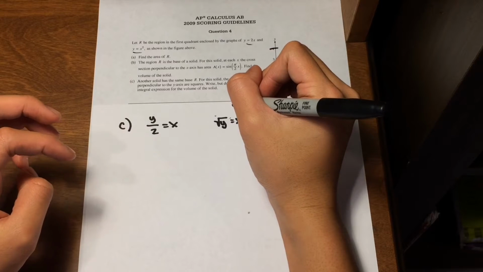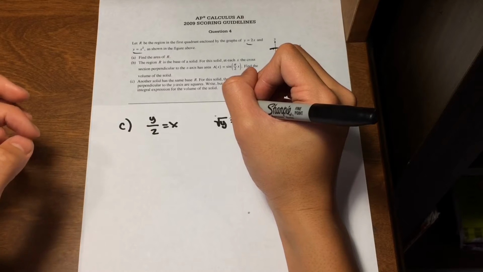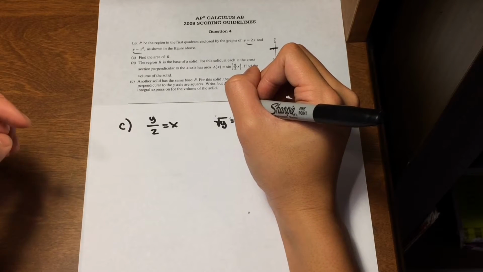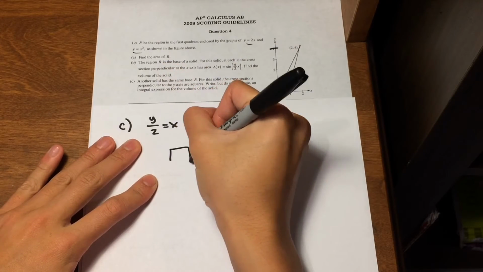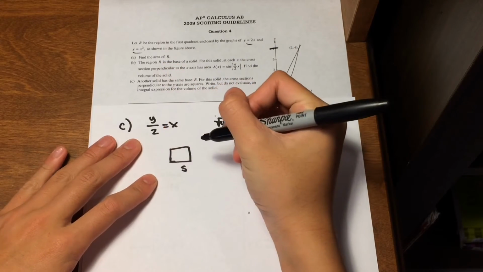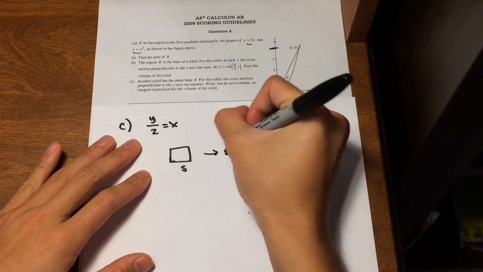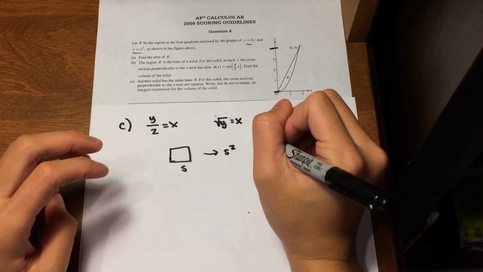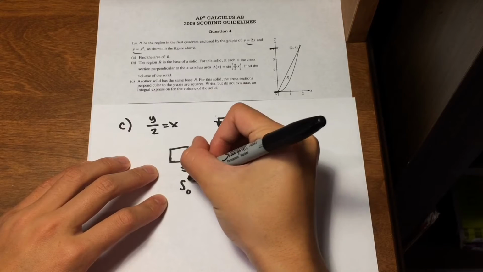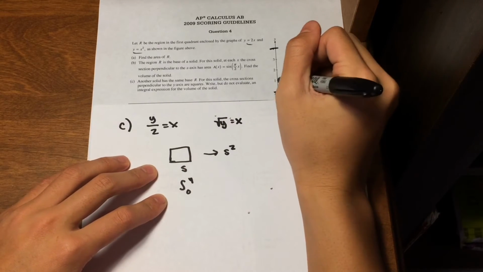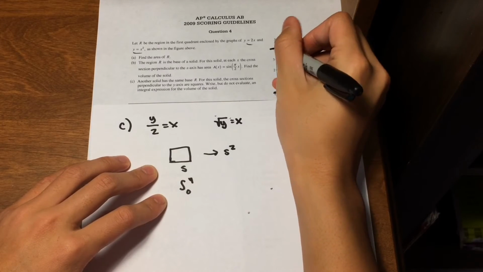We then have to derive the formula for the area of a cross-section that is a square with base s. You could have this memorized, but you should be able to derive it on the test. The formula for the area of a square is just side times side, so that's going to end up being s squared. With this formula, we can then create our integral. Our integral is going to be from 0 to 4 and not 0 to 2, because it's in terms of y, perpendicular to the y-axis. So from 0 to 4.